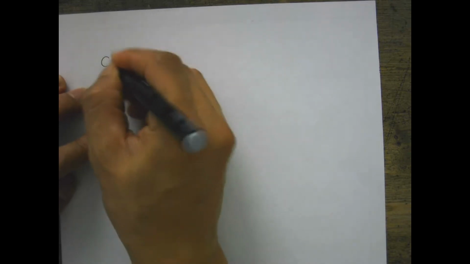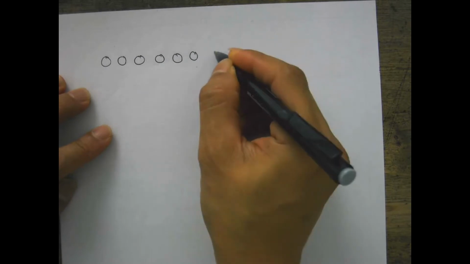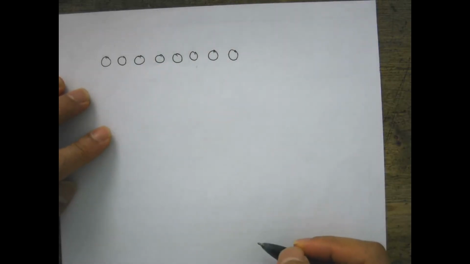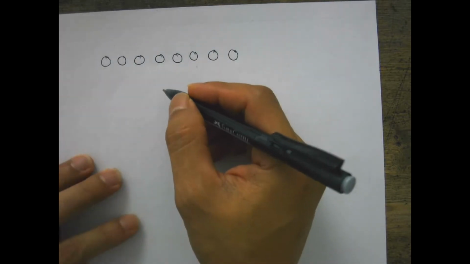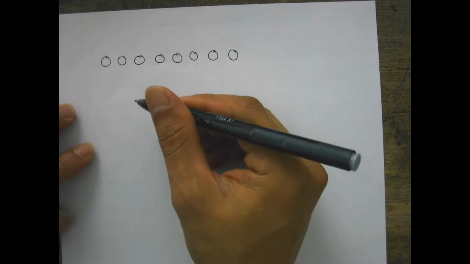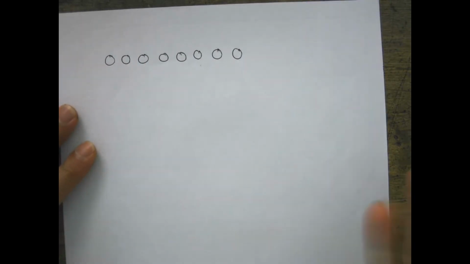So how about permutation of R items chosen from N items? Meaning, for example, the classic example I'd like to give you is, let's say I have 8 people in a row, 1, 2, 3, 4, 5, 6, 7, 8, in a 100-meter race. So I have 8 people in a starting block of a 100-meter race final. Now my question is, how many ways can I choose the gold, silver, and bronze medalist?